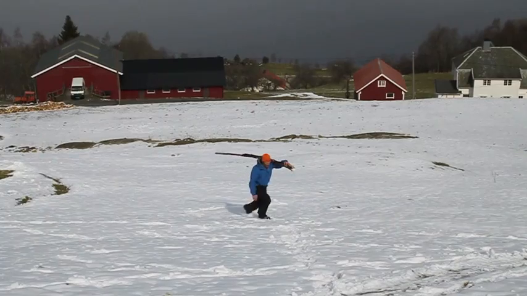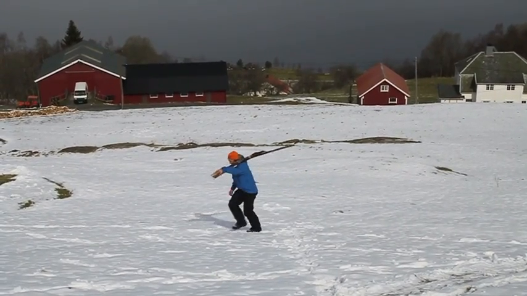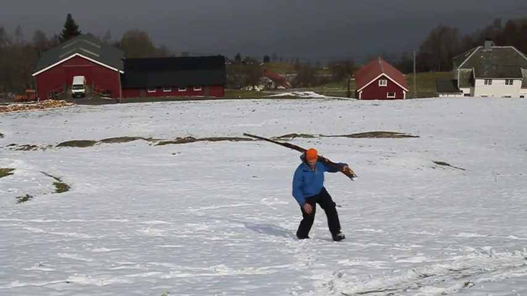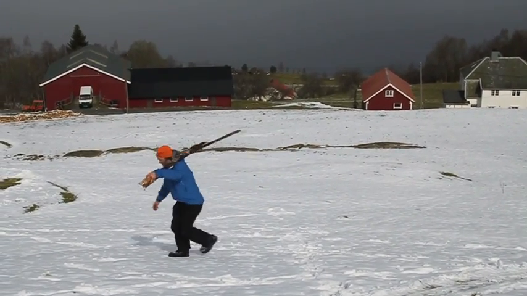Going uphill will induce more of a flexed posture, and again focusing on controlling the rotatory motion with each and every turn that you make going uphill.